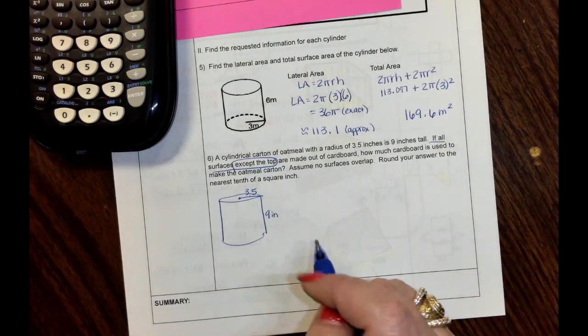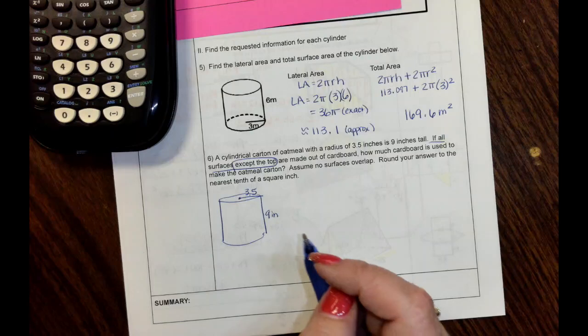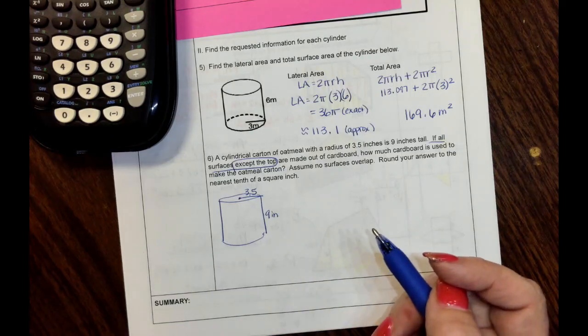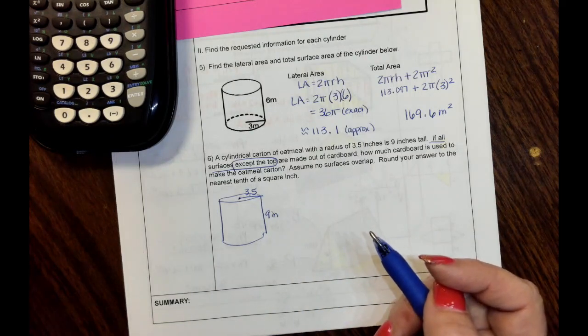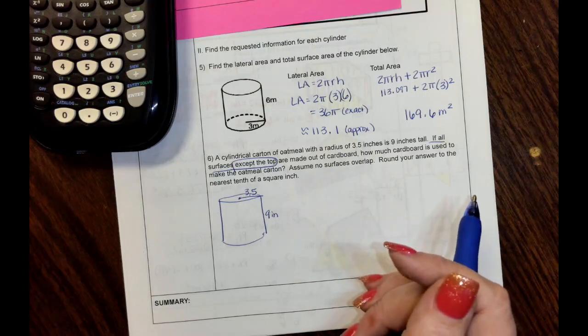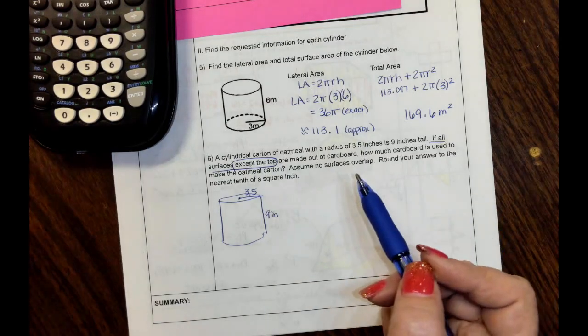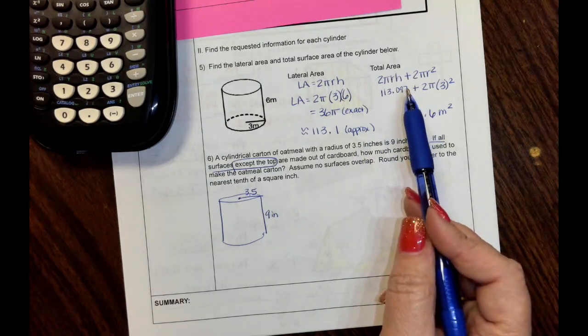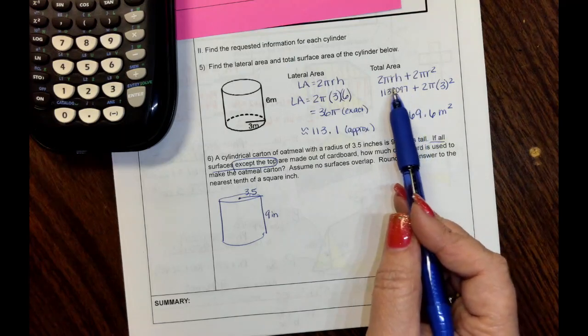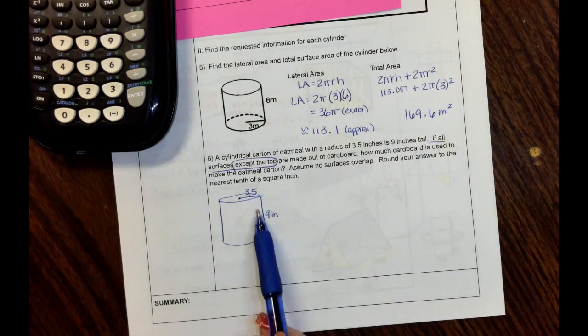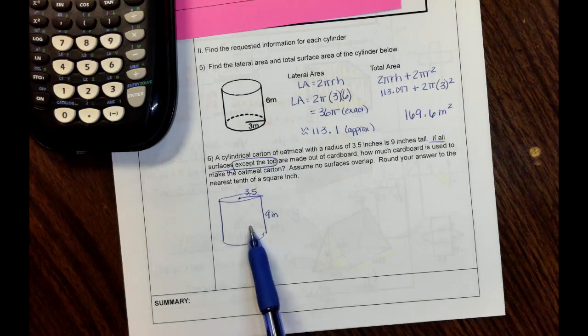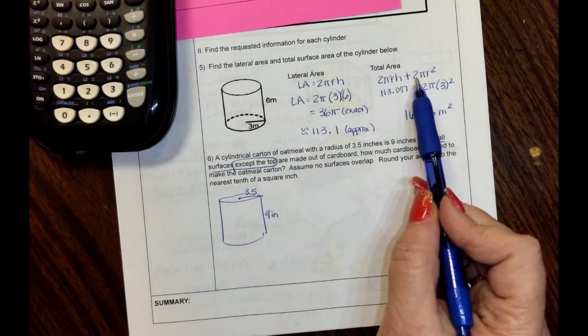So in this case, you can't do lateral area or surface area. You actually have to kind of use what you understand. Well, really what we want to do is, if you look at this total area and what it encompasses, we need the 2 pi RH. We need the lateral area. But we don't need 2 circles. We only need 1 circle.